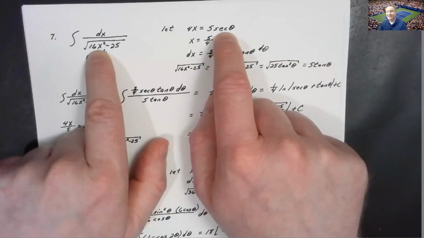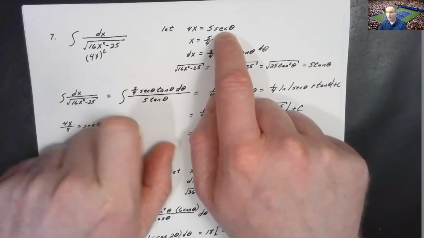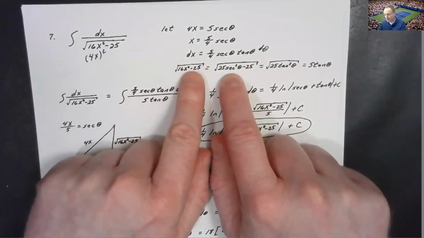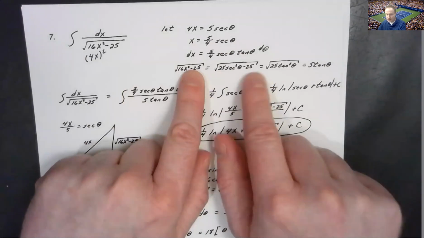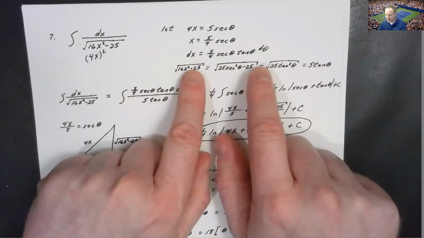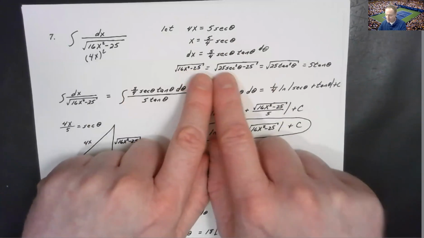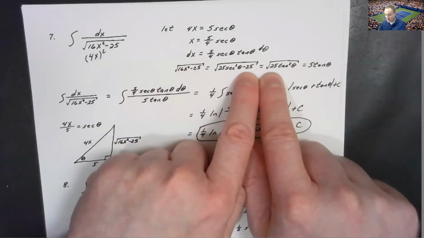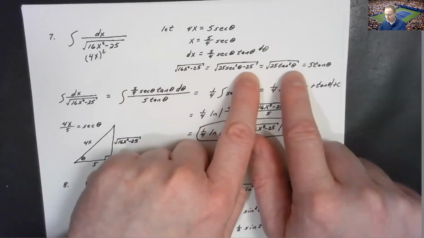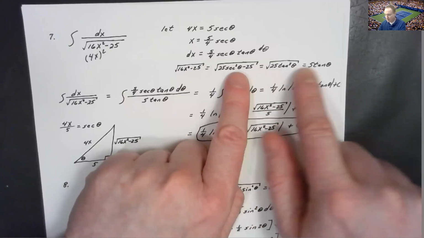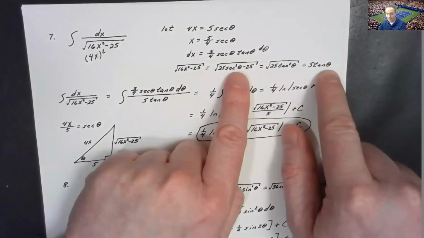4x is equal to 5 secant theta. So 4x quantity squared is going to equal 25 secant squared theta. And then I have minus 25. As soon as you do this, you can see this trig substitution is going to work nicely, because I can factor a 25 out inside of that square root, and I would be left with secant squared minus 1. Secant squared minus 1 is the same thing as tangent squared. The square root of 25 tangent squared leaves me 5 tangent theta.